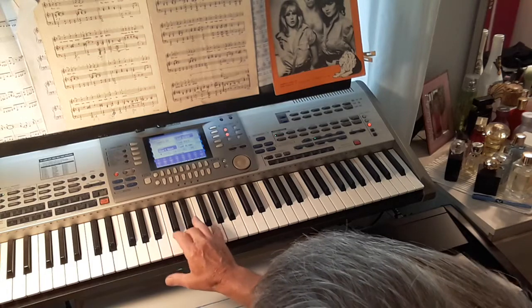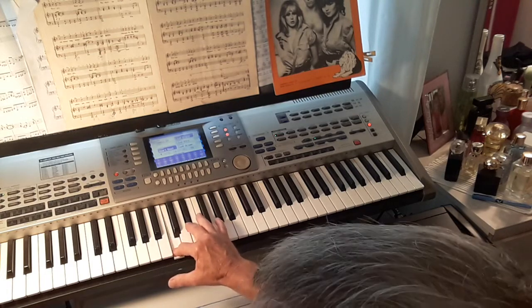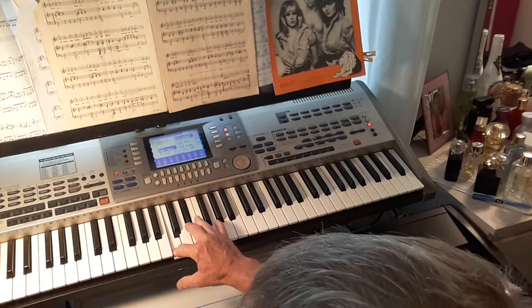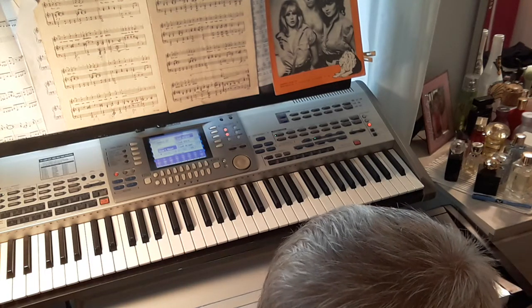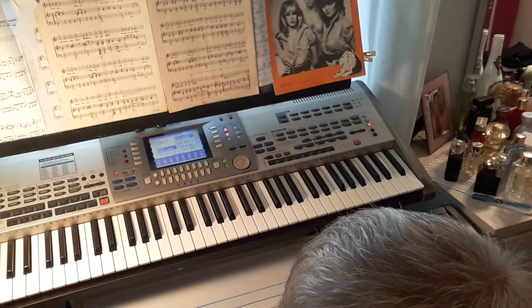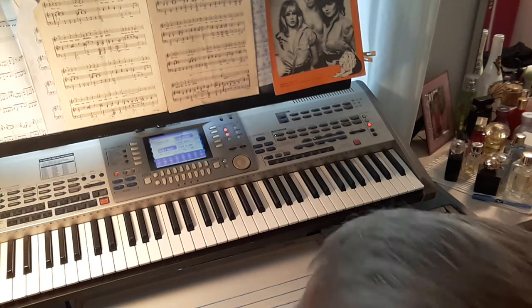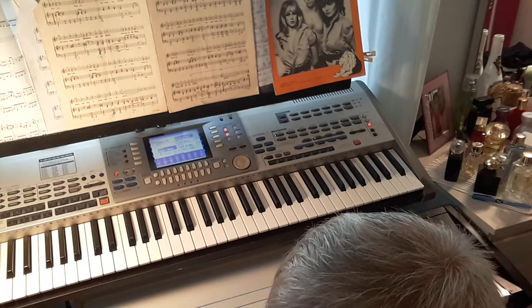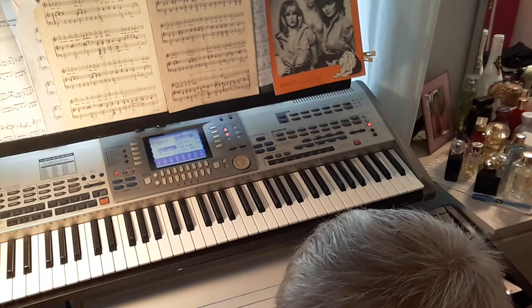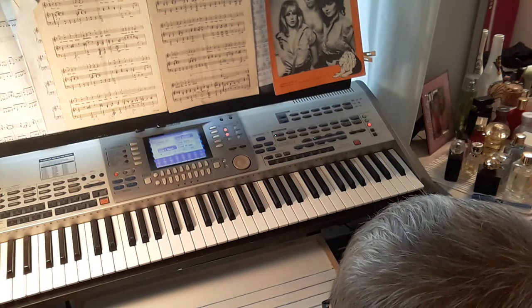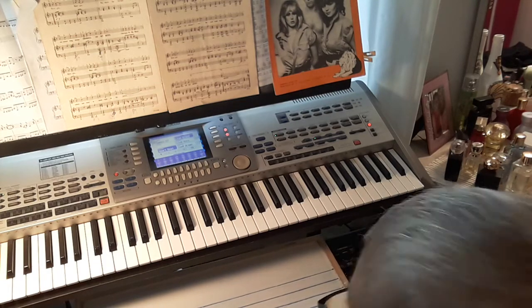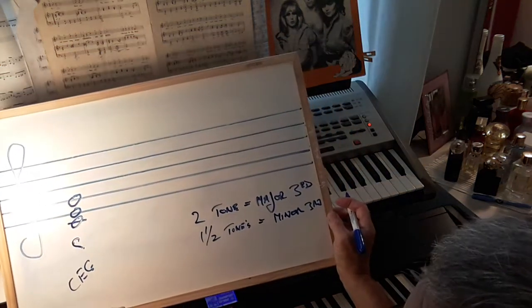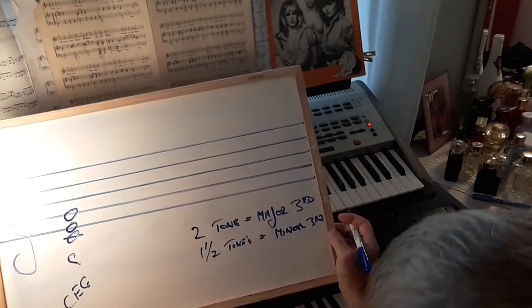So it's 1.5 steps or 1.5 tones. Or 1 tone and a semitone. 1.5 tones equals minor third.